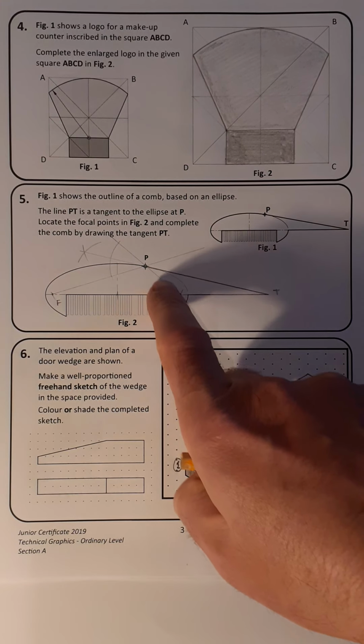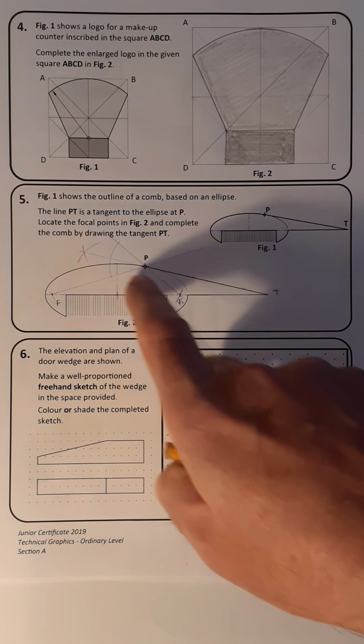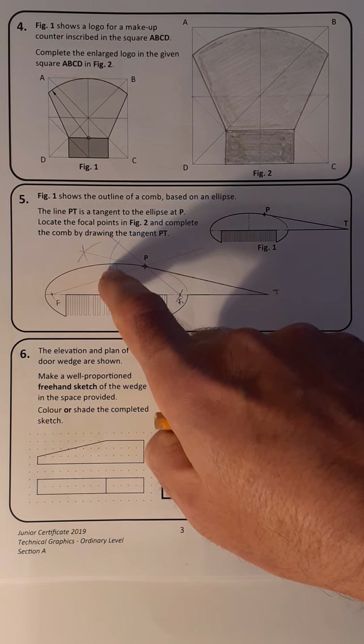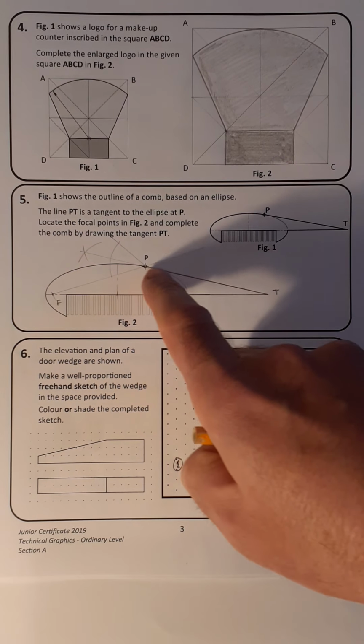Draw this focal point through point P as well and continue on out. Put your pin on P and bisect that angle. And when you draw that line then, that's your tangent.